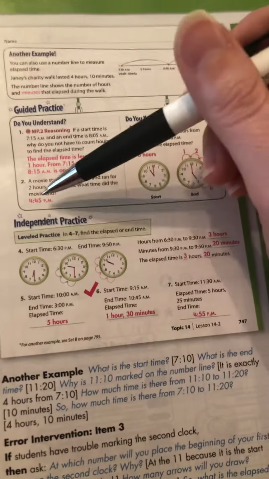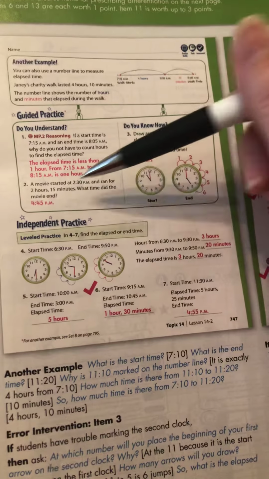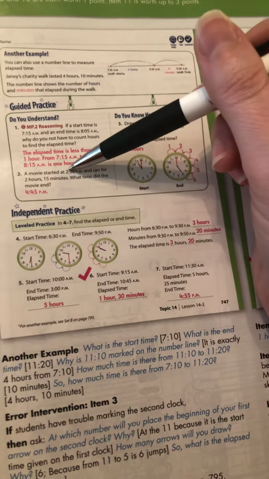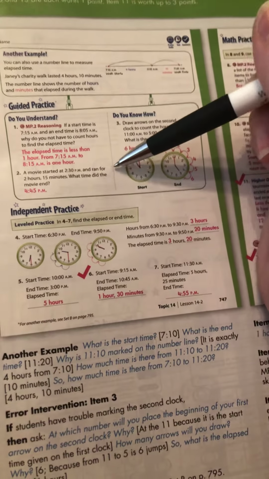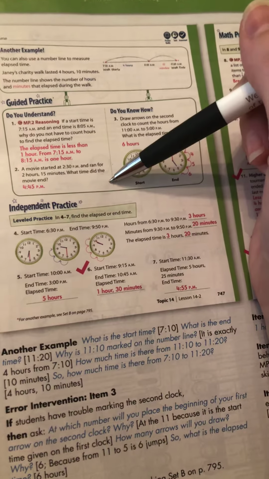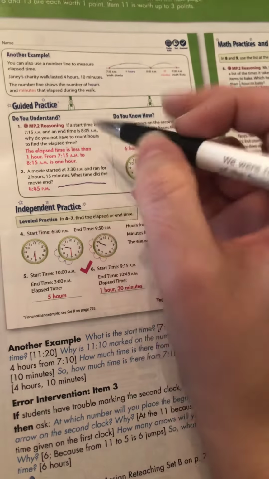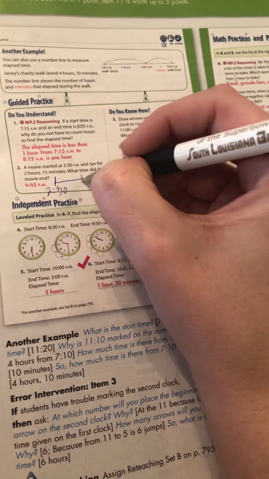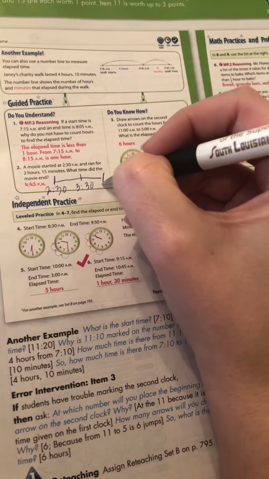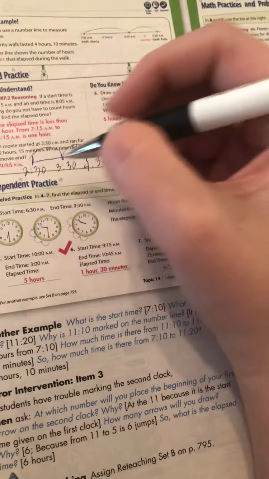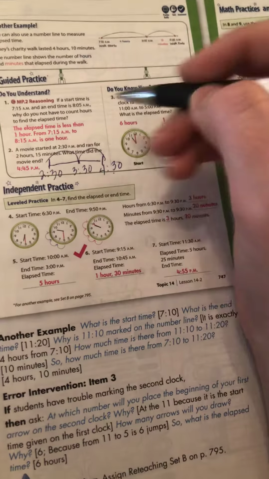It's 8:05. Okay. A movie starts at 2:30 and ran for 2 hours and 15 minutes. What time did the movie end? First, you do your hours. 2:30 to 3:30 to 4:30 would be 2 hours. So 3:30, 4:30, almost like you're jumping on a number line. So if you do this, jump on that number line. So 2:30, then 3:30, 4:30, that would be 2 jumps. And then from 30 to 45 is 15 minutes. So 4:45 would be the answer.